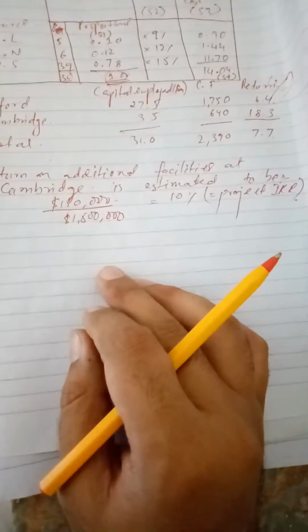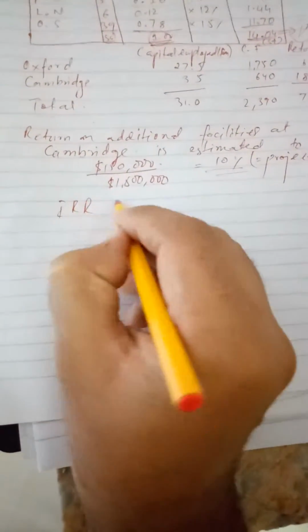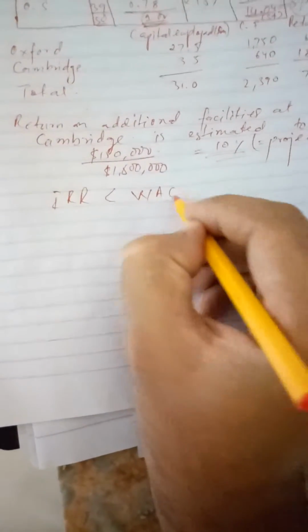Project IRR is below this one, which we were actually calculating, the weighted average cost of capital, estimating the whole costs of all the sources of finance, that we have discussed in the last video. So that is the weighted average cost in percentage. But the IRR is 10% and IRR is less than WACC.